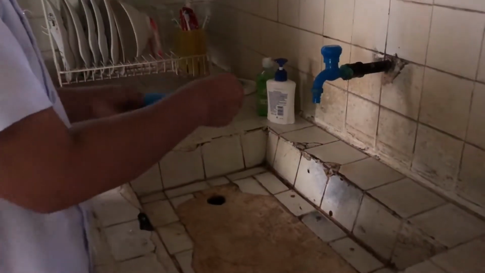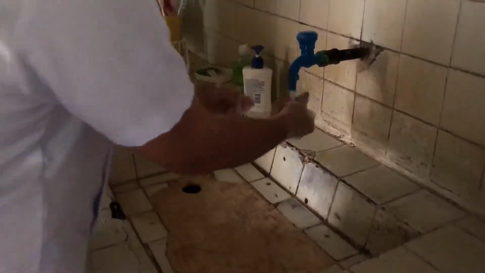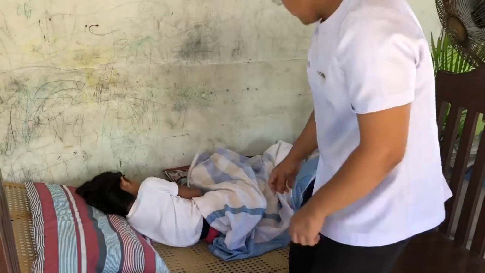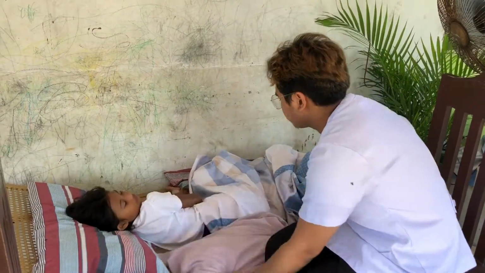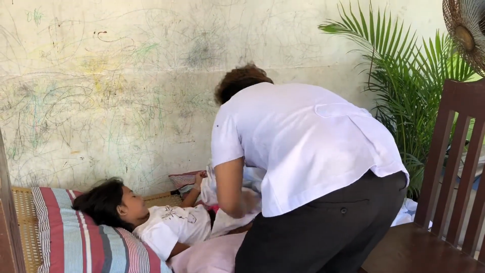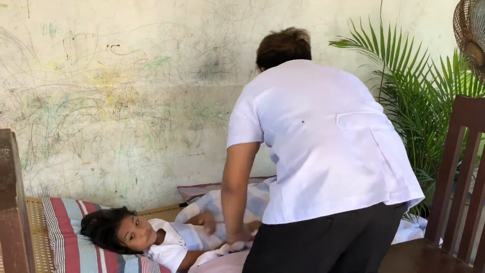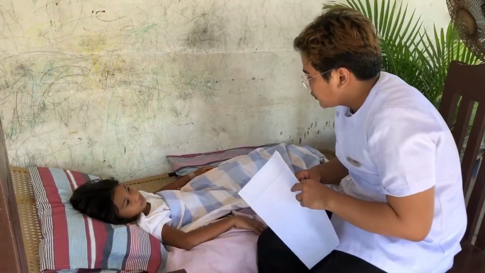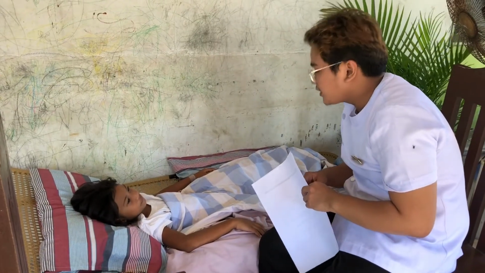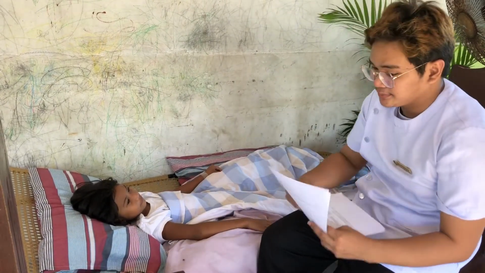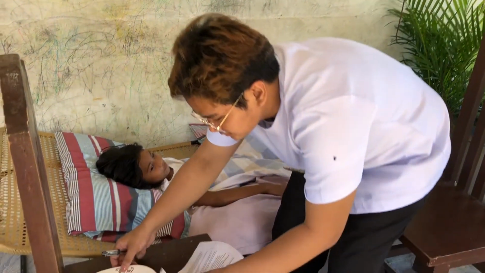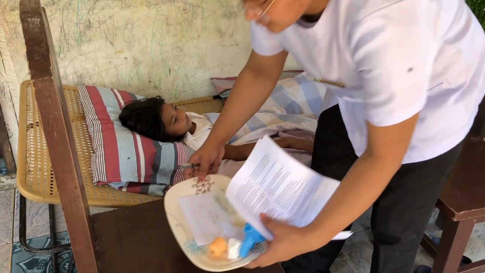Perform hand hygiene. Hand hygiene deters the spread of microorganisms. Assist the patient to a comfortable position. This ensures patient comfort. Evaluate patient's response to the procedure and medication. The patient needs to be evaluated for any adverse effect from the medication or procedure.